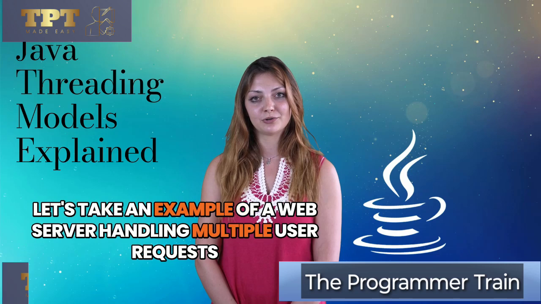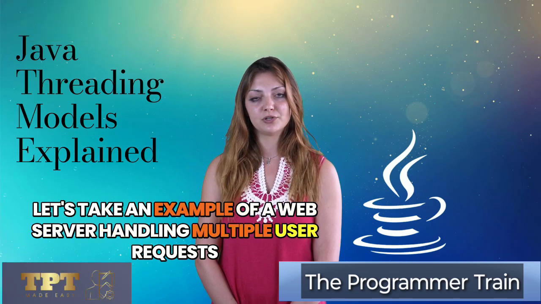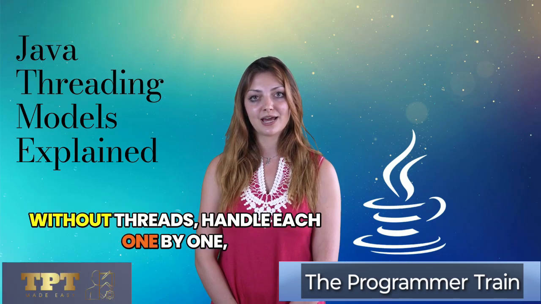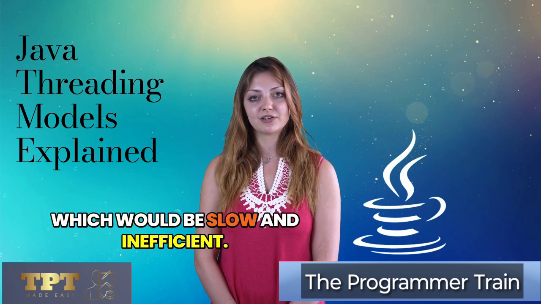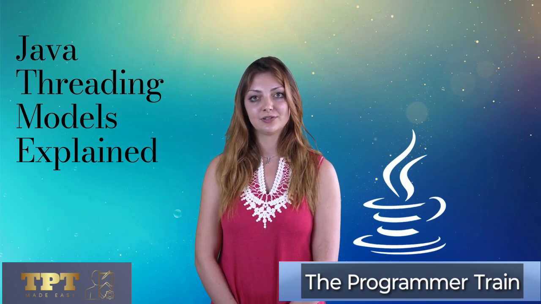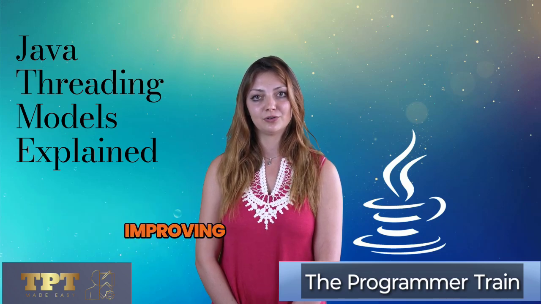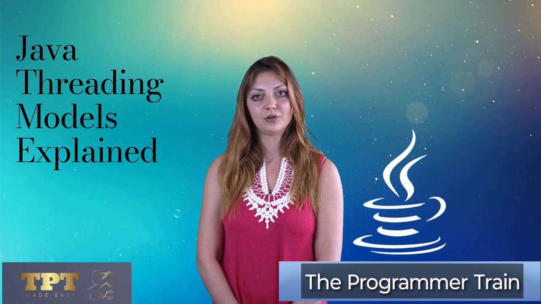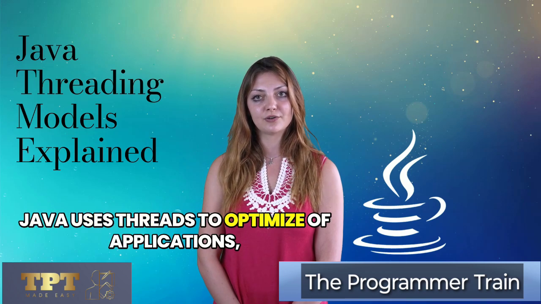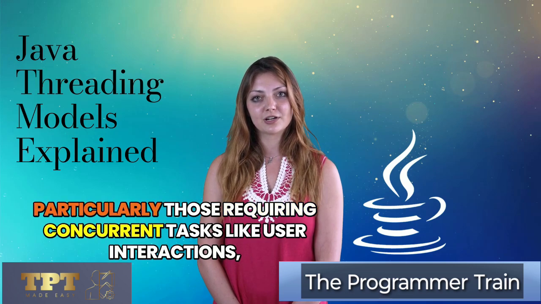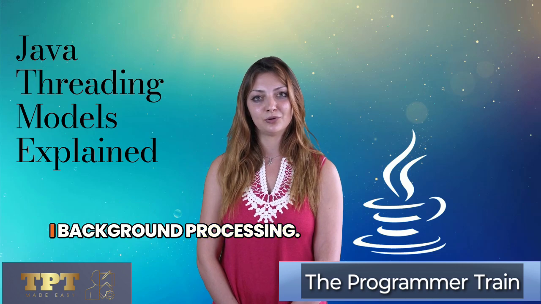Let's take an example of a web server handling multiple user requests. Without threads, the server would handle each one by one, which would be slow and inefficient. With threads, the server can handle multiple requests concurrently, improving performance. Java uses threads to optimize execution of applications, particularly those requiring concurrent tasks like user interactions, I/O, and background processing.